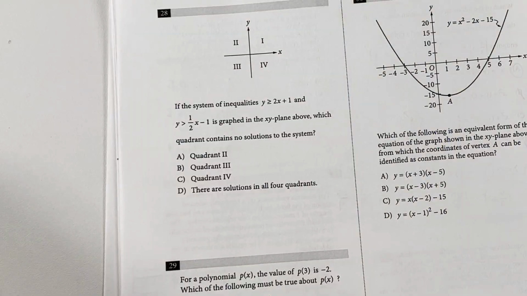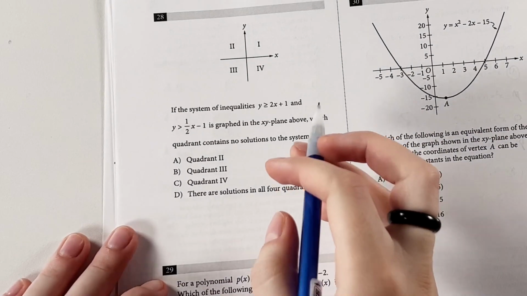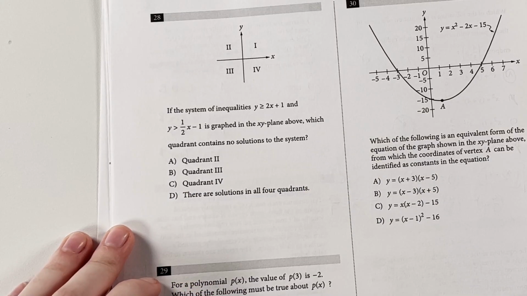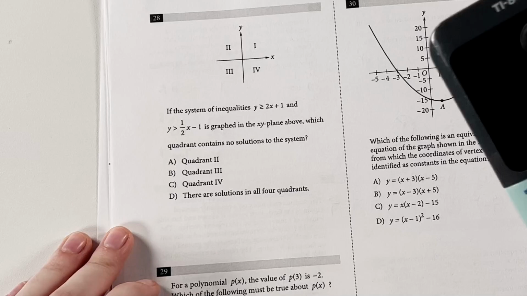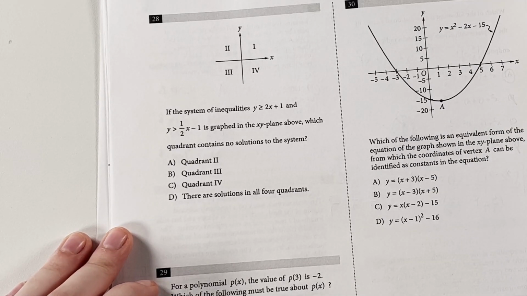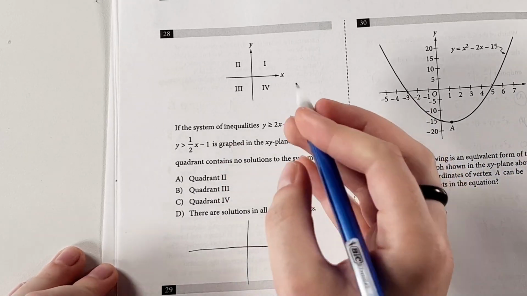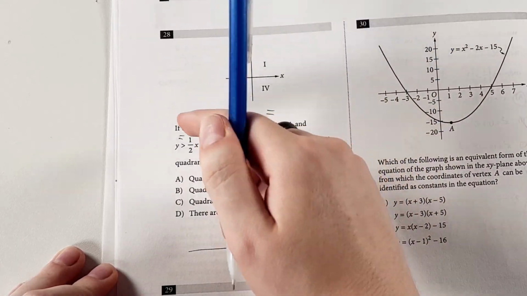If the system of inequalities is graphed in the xy plane above, which quadrant contains no solutions to the system? So if you want, you can graph this with a graphing calculator if you have one, but honestly, it might be easier to just do this by hand. So for graphing inequalities, you can just treat it like a normal equality, like this sign wasn't here, and then we can add that later on.